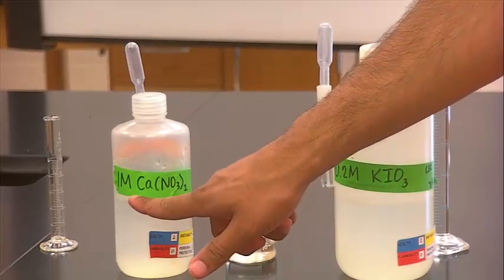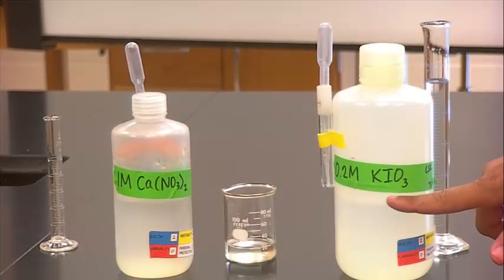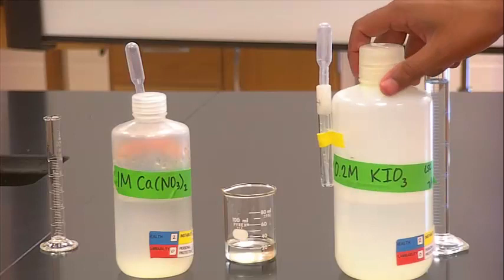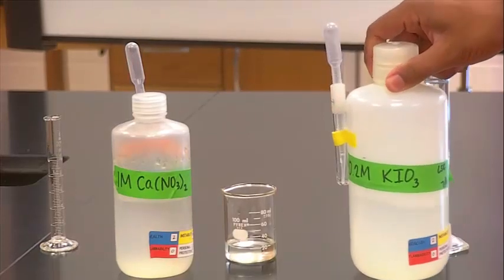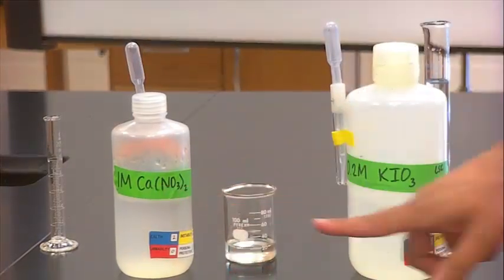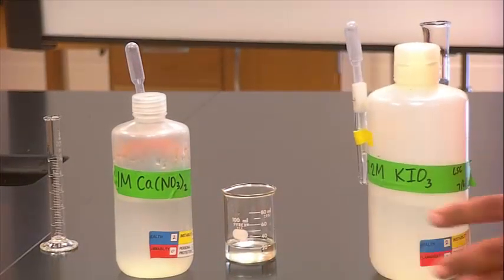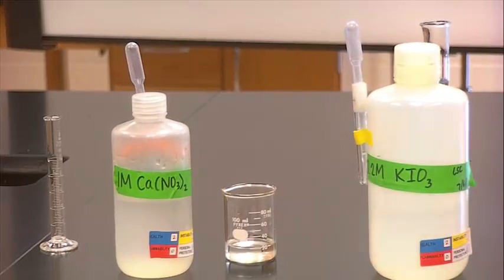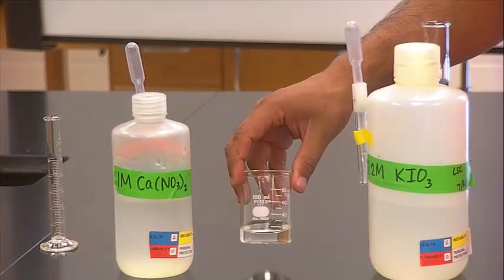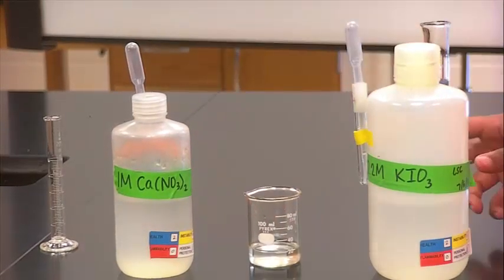The calcium ion here will react with the iodate ion. Remember, potassium iodate is also completely soluble. The calcium ion will react with the iodate ion to give you calcium iodate. However, as you know, this is sparingly soluble, and it is in an equilibrium with the calcium ion and the iodate ion. I have already put in the 20 mL of calcium nitrate.